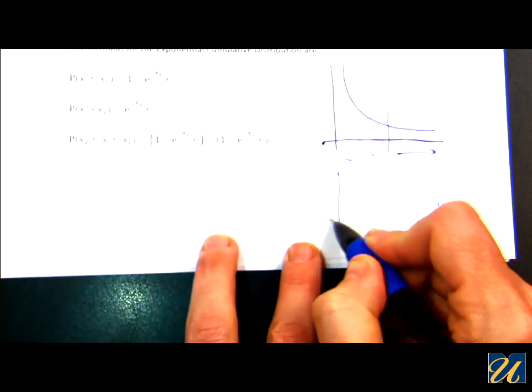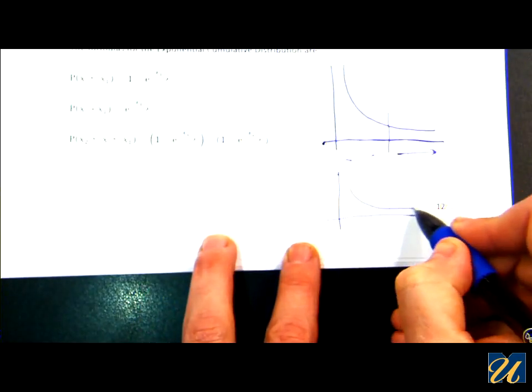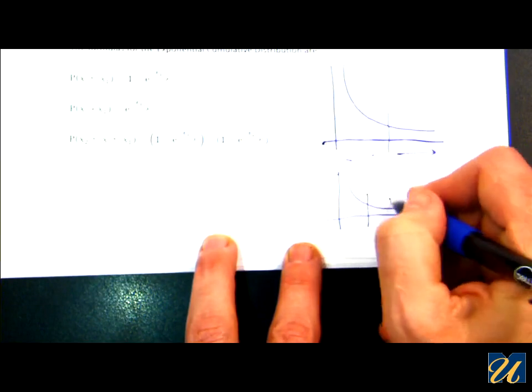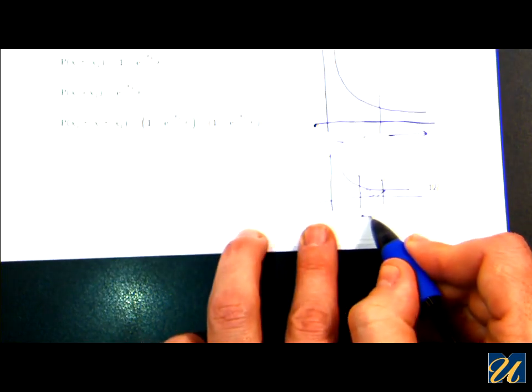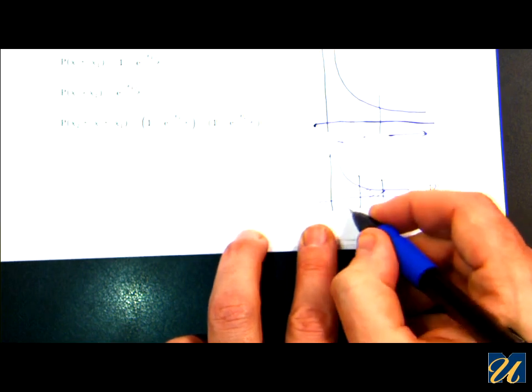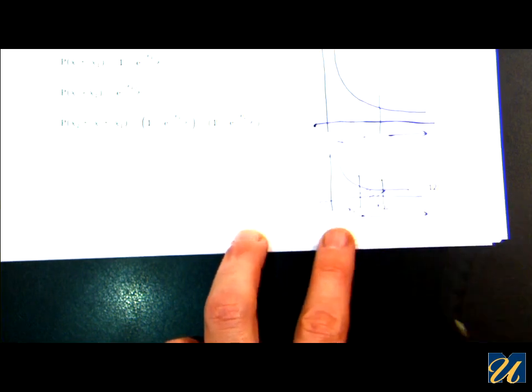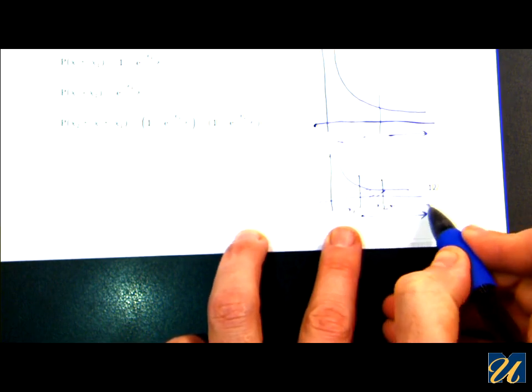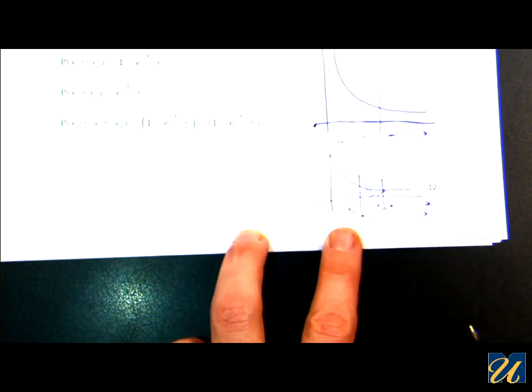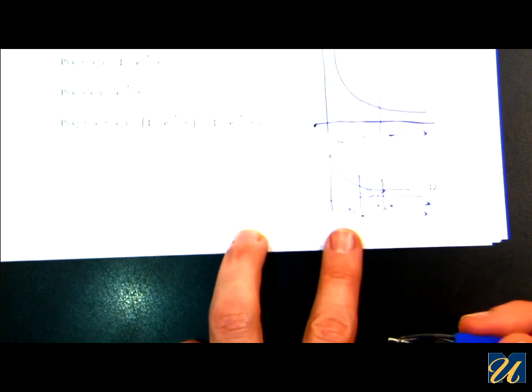And if you are looking for an area between two values, you will either find the area that's greater than x1 and then subtract the area that's greater than x2, or the other way around.